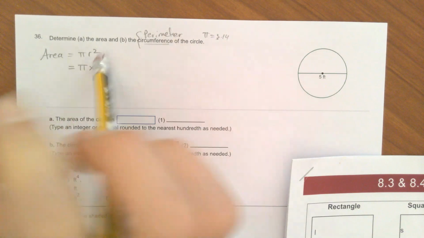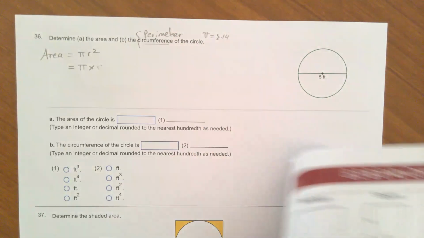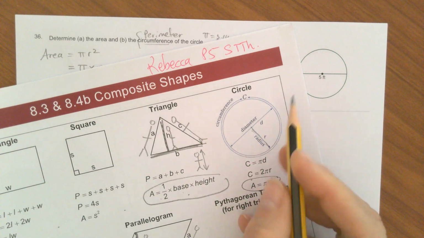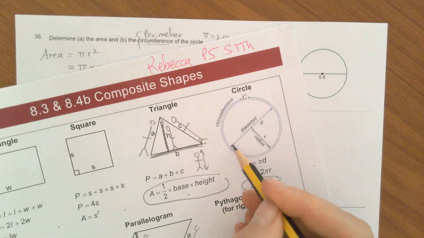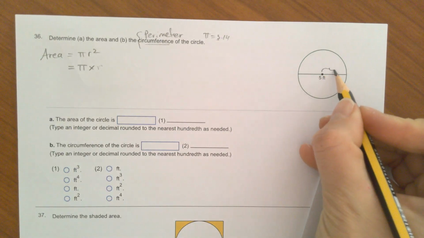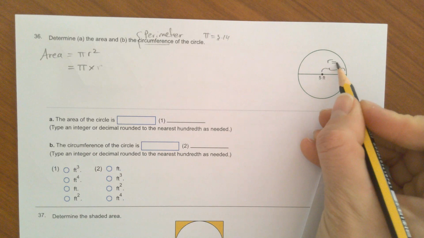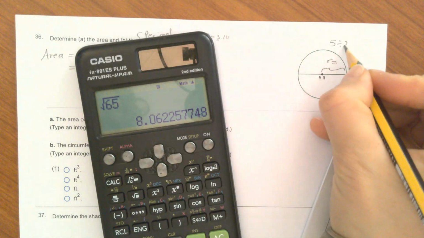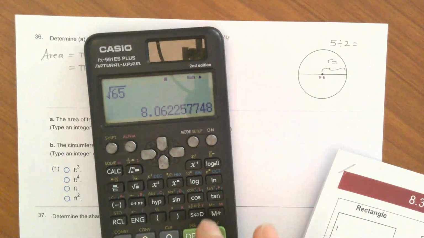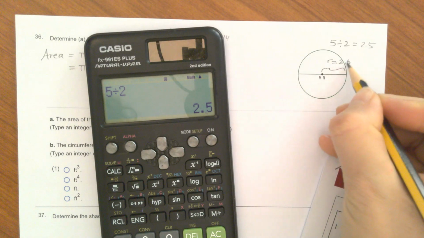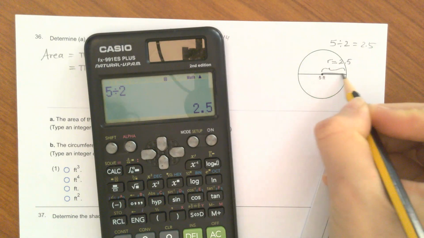Oh, what's r? Let's look here. The radius is r. That's halfway across. The diameter is the full way across, but radius is half. So I only want half of this for my radius. So what's half of 5? 5 divided by 2 is equal to 2.5. So my radius is 2.5 because I only want half the circle for my formula.